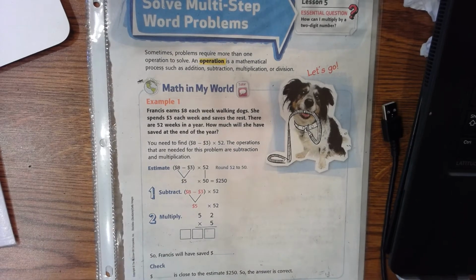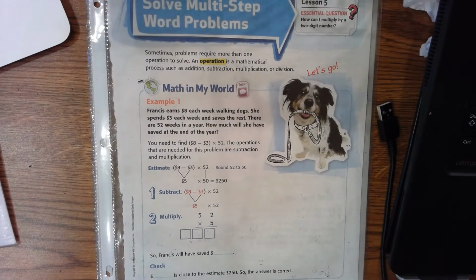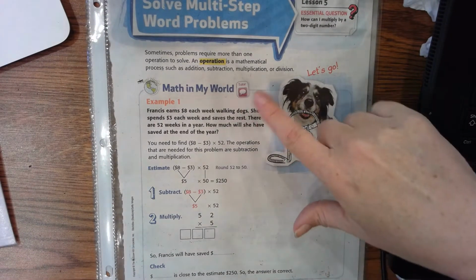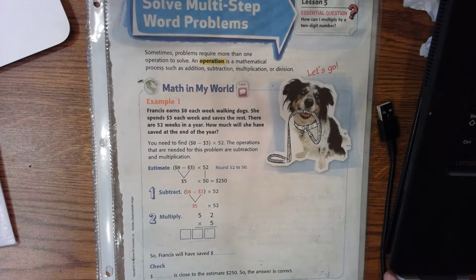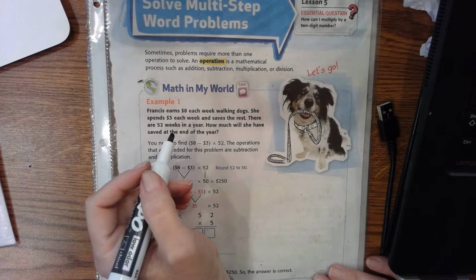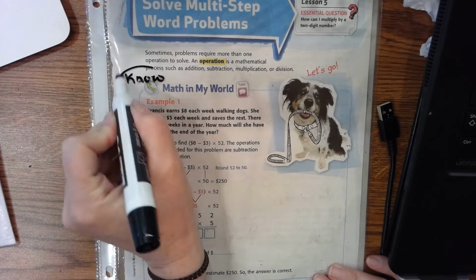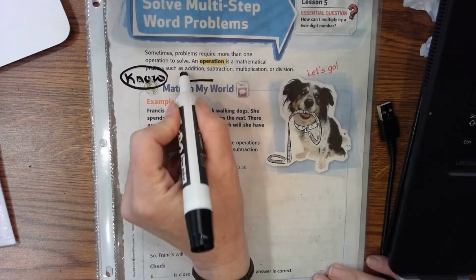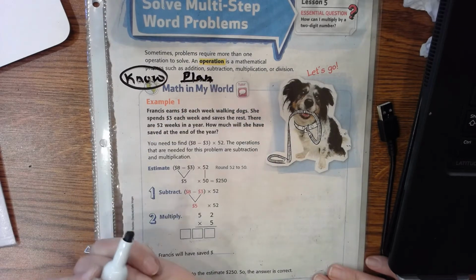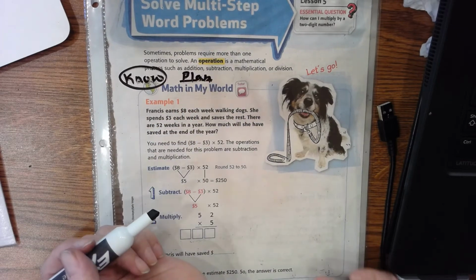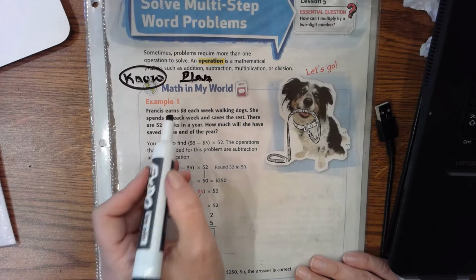So I like to use this strategy that the book shows. You've seen this before: understand, plan, solve, and check. What they use the whole page for, but I set it up for the word problems a different way so that I can fit it because they don't always give me a whole page per problem. So I like to circle what I understand or what I know. I'm going to circle that, and I'm going to underline what in the problem tells me my plan. That's a strategy that I use that helps me, and you can use it if it helps.